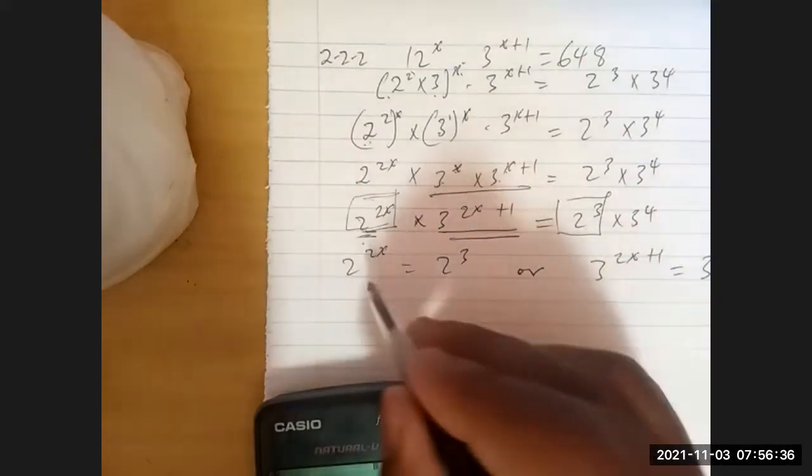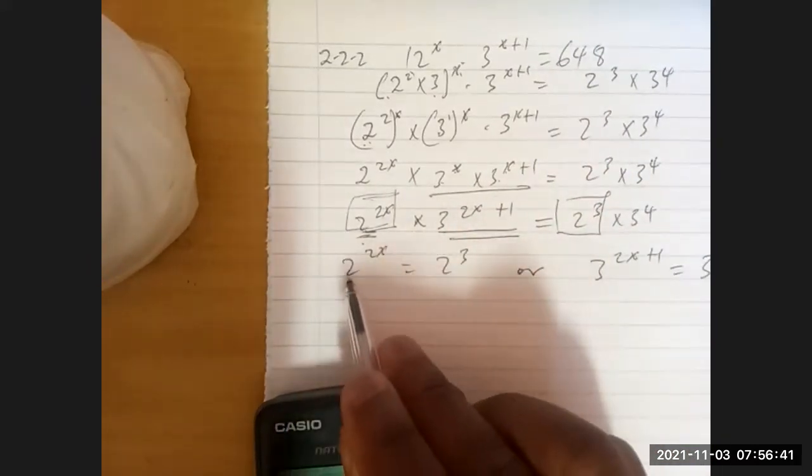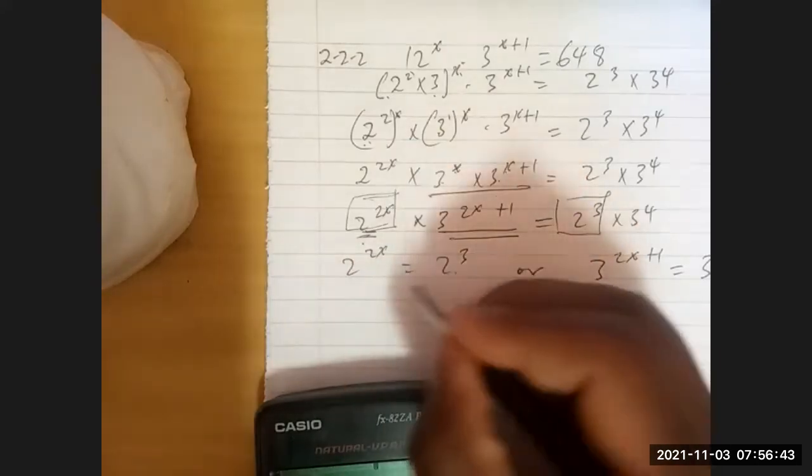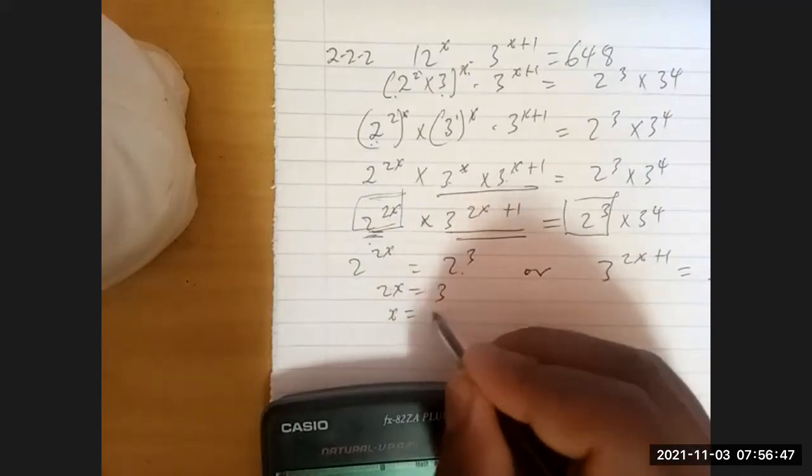Now, if you solve using this one here, what do the laws of exponents say to us? They say the moment that the bases are equal, we must equate the exponents. 2x is equal to 3, right? So it means here x is going to be equal to 3 over 2.